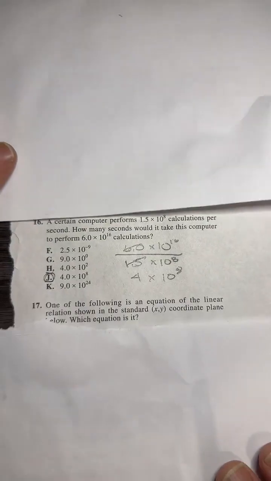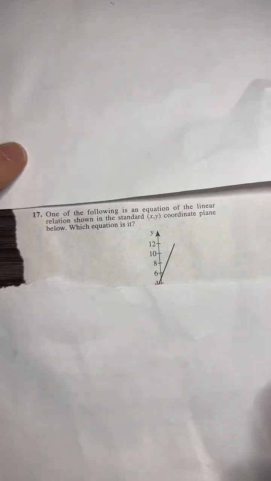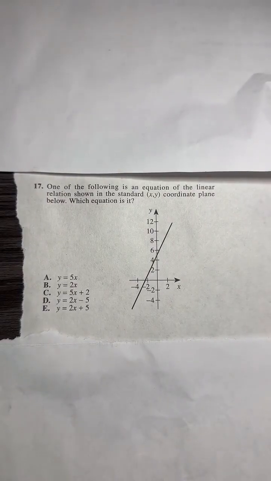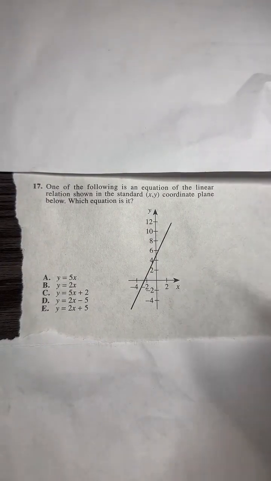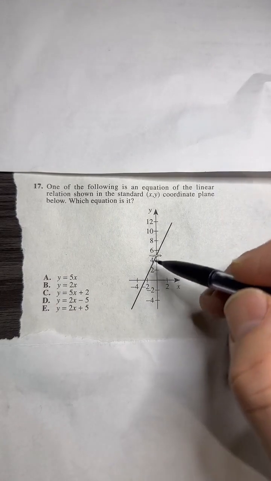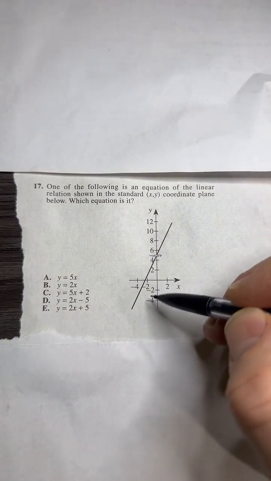All right, let's take a look at the next one. Number 17. One of the following is an equation of the linear relationship. Okay, yada, yada, yada. All right, y equals mx plus b, we get it. What's the b? All right, 5. This one's a little bit tricky because we don't have exact points.